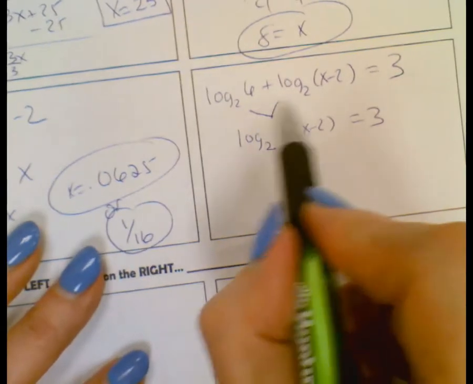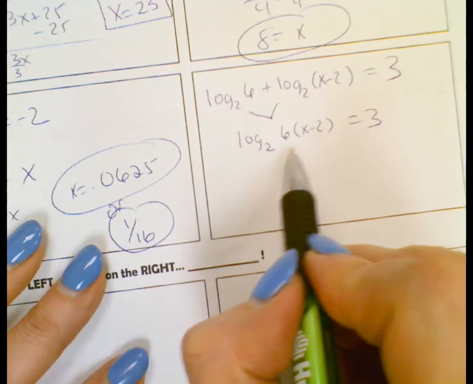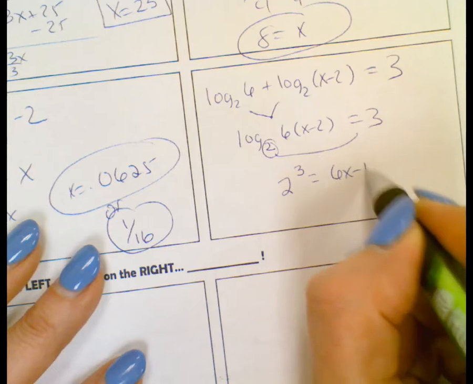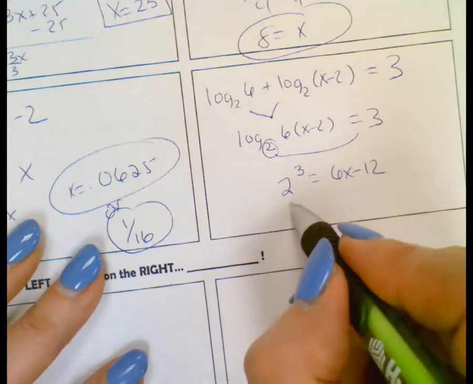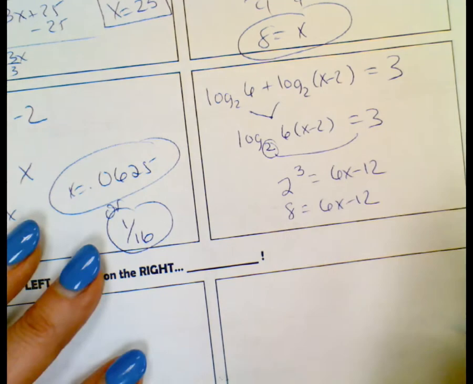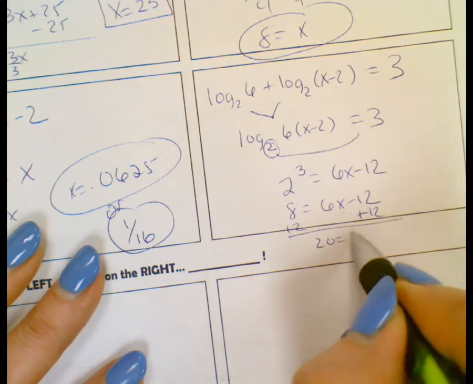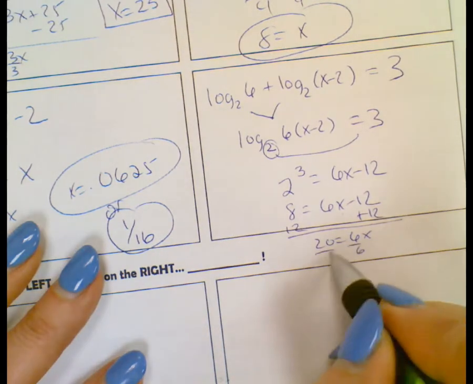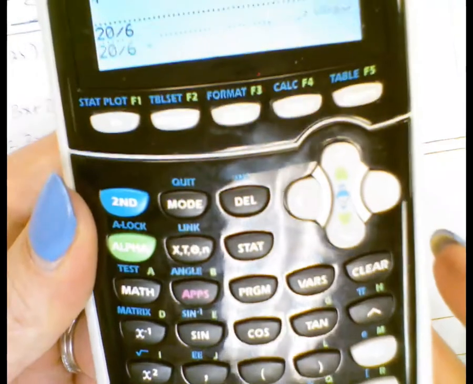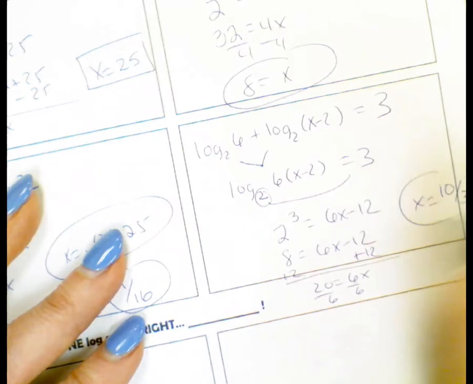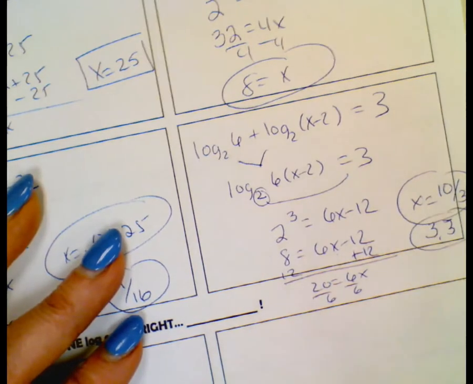We've already condensed, not this fourth one, we've already condensed a single log. So we're going to swoop. 2 to the 3rd equals 6x minus 12. 2 to the 3rd is 8. Now we're solving for x, so add 12. Divide by 6. And what is 20 divided by 6? 3 1/3. If you press math, enter, enter, it's 10/3. So we'll go 10/3 or 3.3 with a bar.